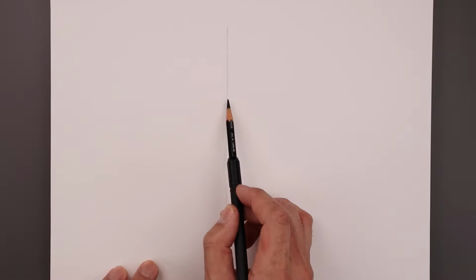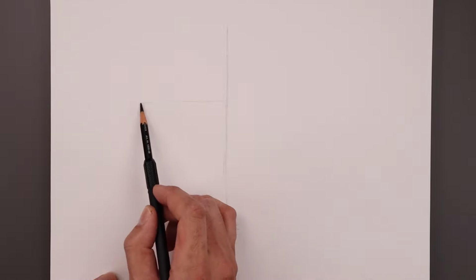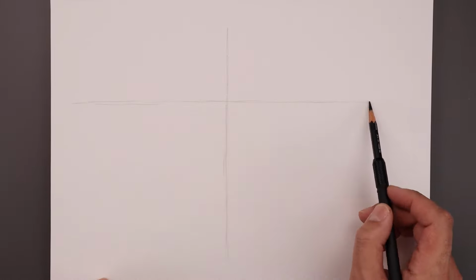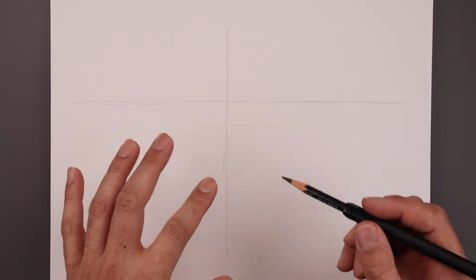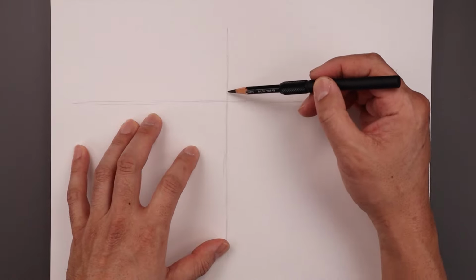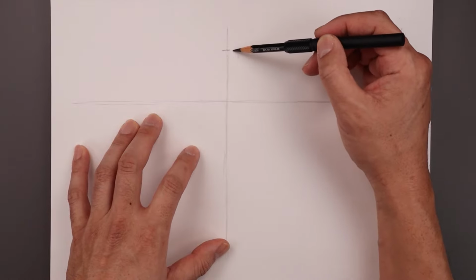Now along the top, we're going to draw another guideline going across from left to right. So extend this out toward the left side of our page, then out towards the right. Now I'm going to use these guidelines to help us create a circle along the top. So from the center, let's go all the way up. Just going to mark this off.